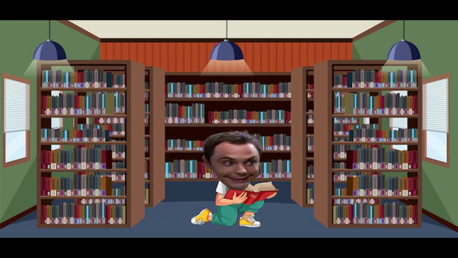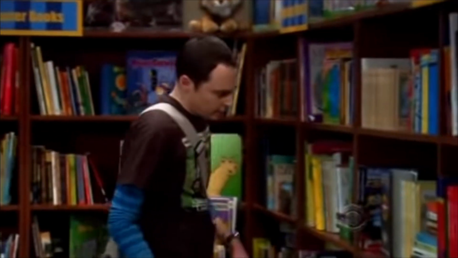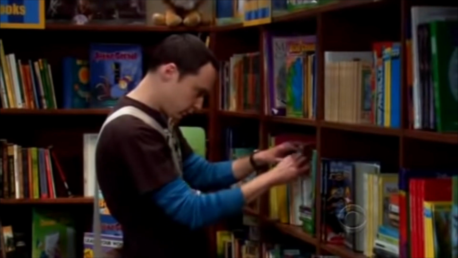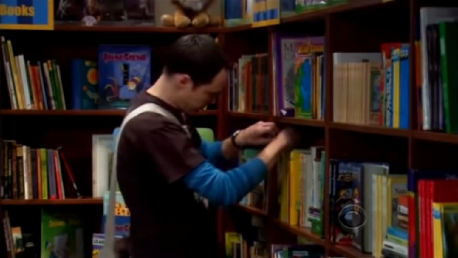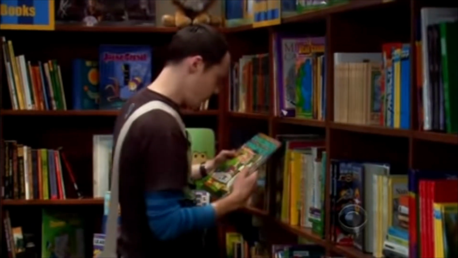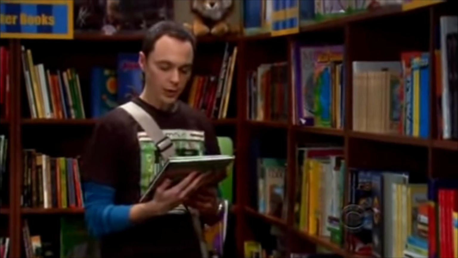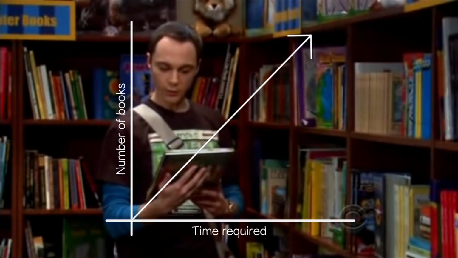Now, let's say you got punched in the face, lost your photographic memory, and need to go through the entire library to find each book. So now, if you require about 1 minute to find one book, you'll need 3 minutes to find the 3 books. Basically, the amount of time you need is linearly increasing with each new book.